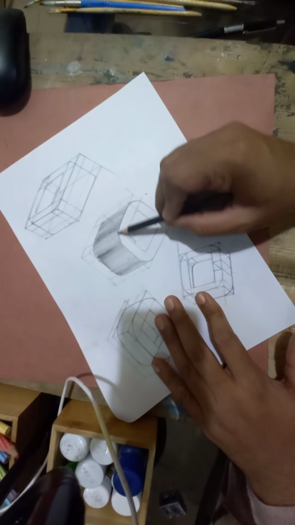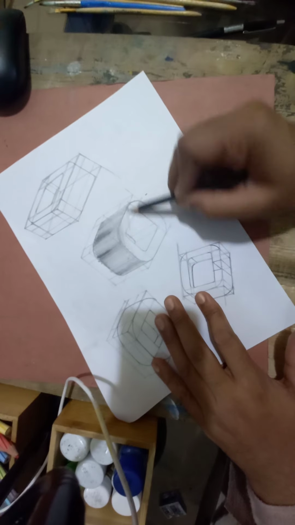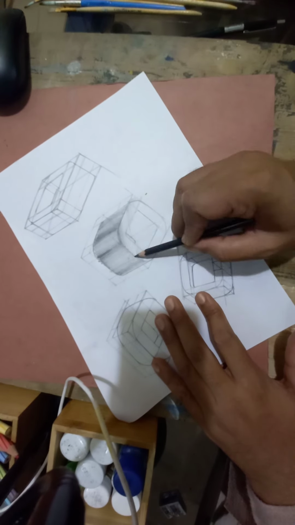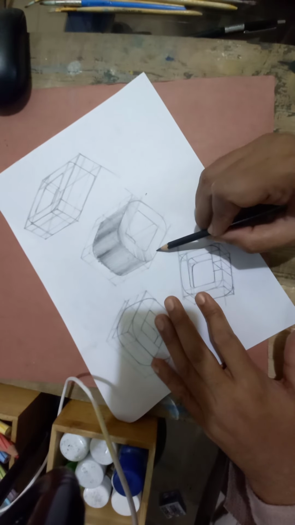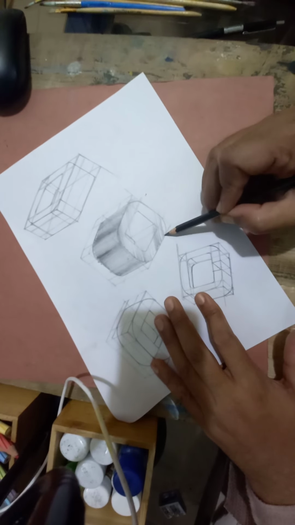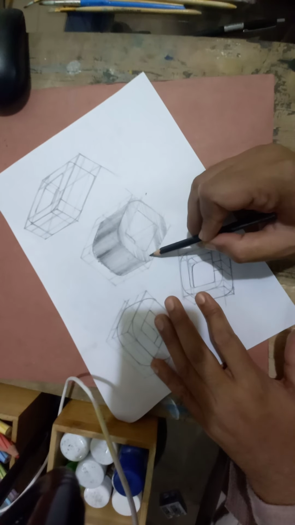Now from this side, what you do, you make this dark, release some lines, push this line over here, push this line like that, and leave some gaps, make this dark, bring some lines like that.